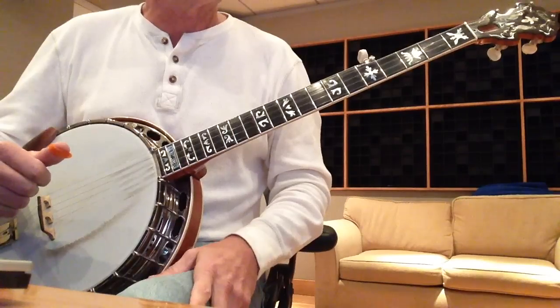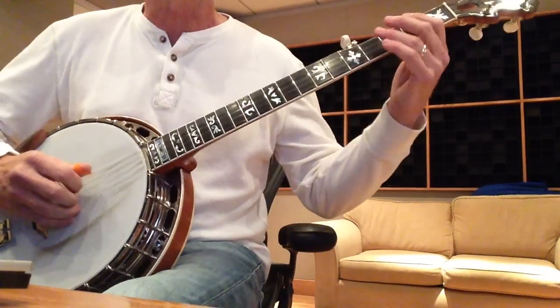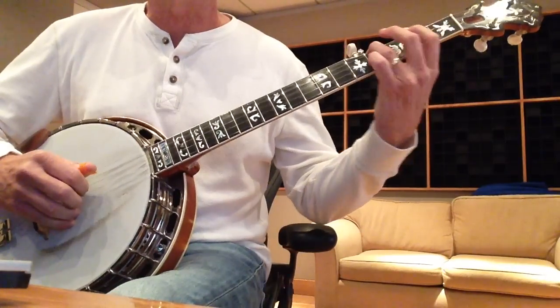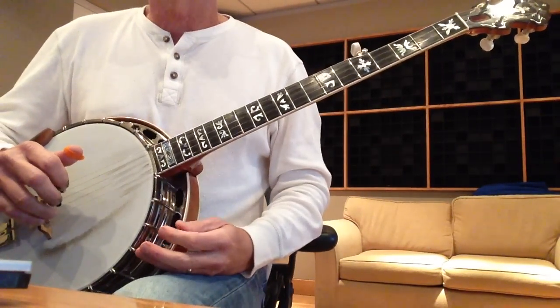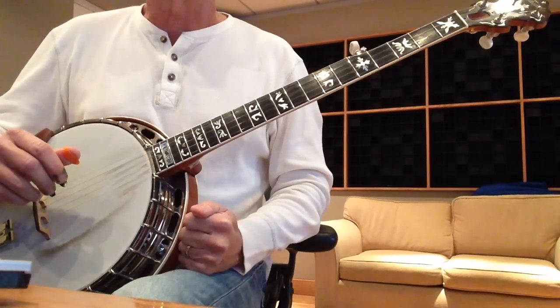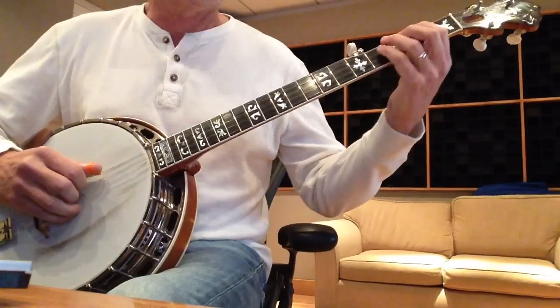But in this case, we're thinking of a pentatonic scale, D pentatonic, which is the 1, 2, 3, 5, 6: D, E, F sharp, A, and B. All those notes are even more vanilla than a major scale is because you take out 2 notes in the scale.